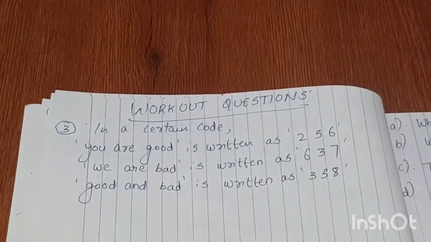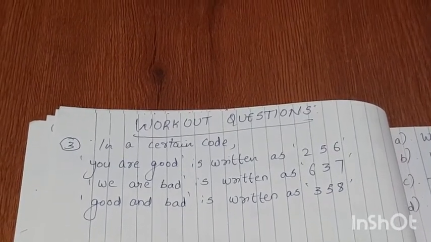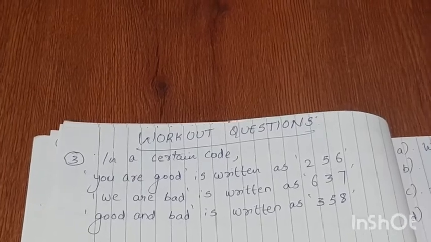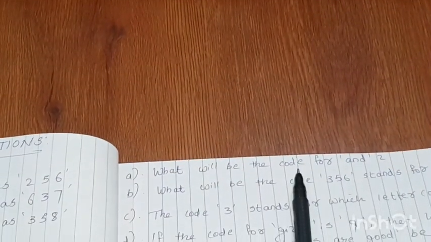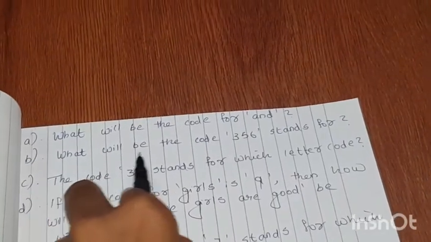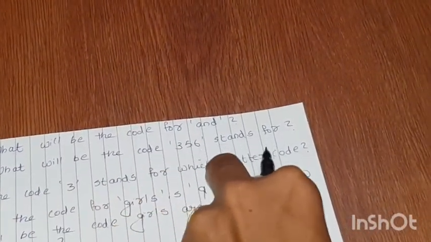In a certain code, you are good is written as 256. We are bad is written as 637. Good and bad is written as 358. Then we have to answer the following sub questions. First one is, what will be the code for and? Second sub question is, what does the code 3, 5, 6 stand for?